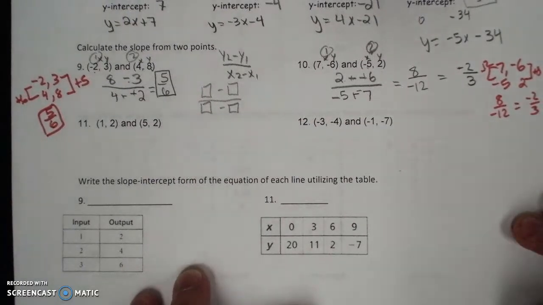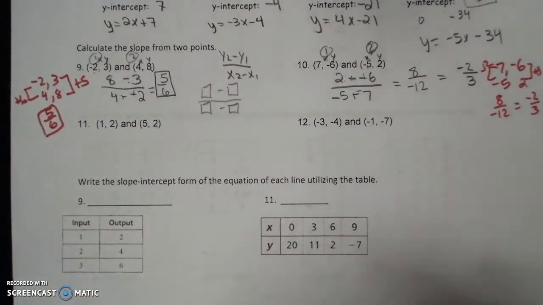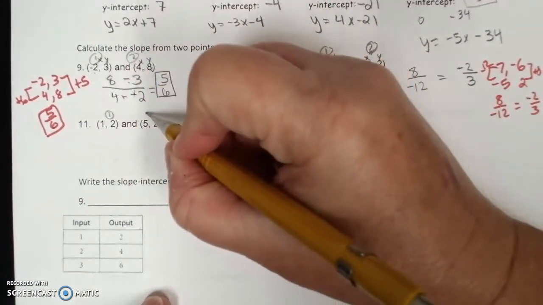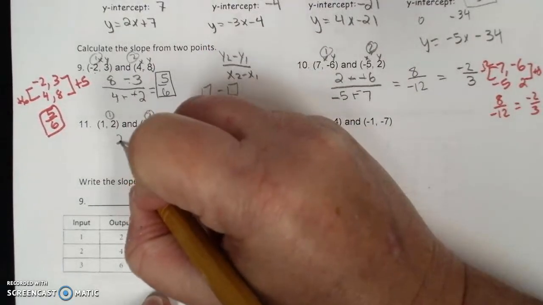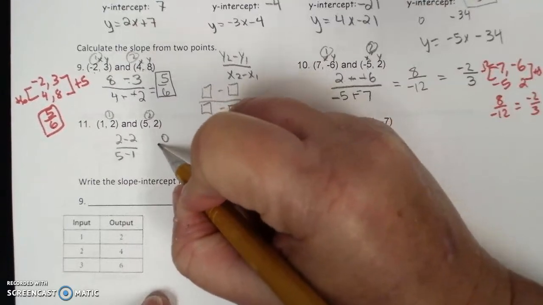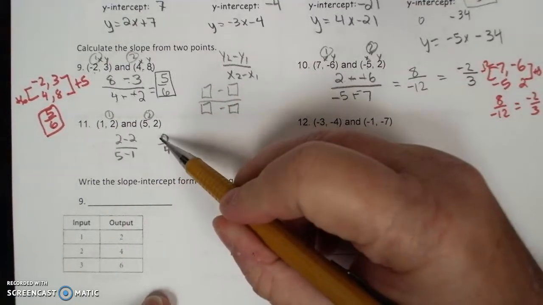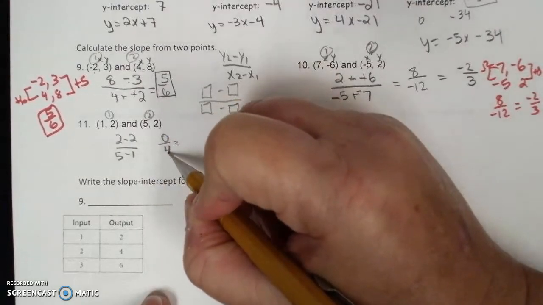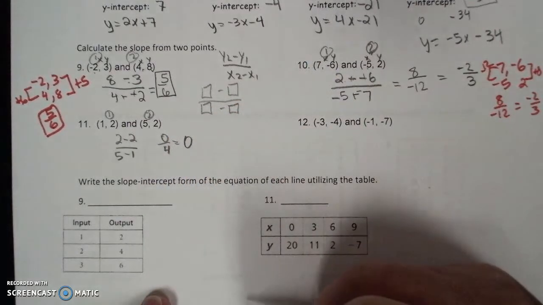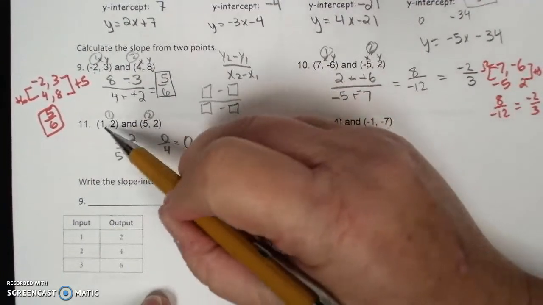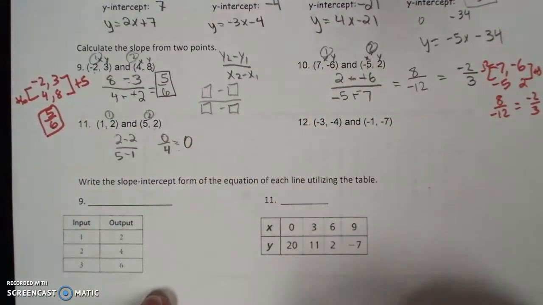So this is part 2, and I'm continuing on either given a table and getting an equation, or given 2 points and finding a slope. I'm on problem 11, and I'm going to say that's point 1 and that's point 2. So 2 minus 2 over 5 minus 1, 0 over 4. Anytime I have a 0 in the top, 0 divided by any number is 0. And I will always know that it's 0 because if you notice my y's match, anytime my y's are the same, my slope is going to be 0.